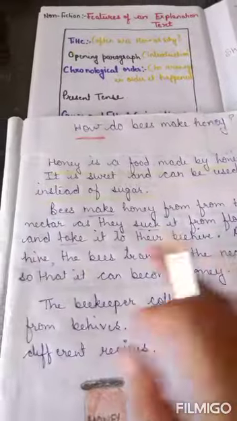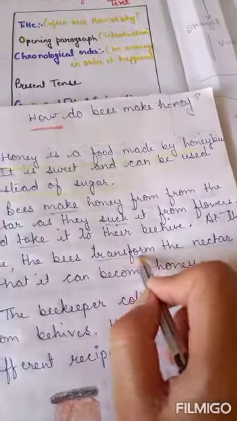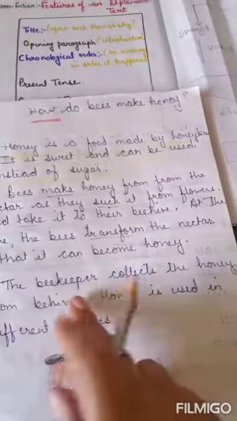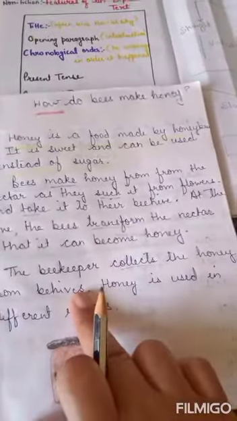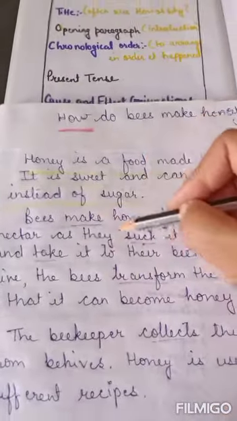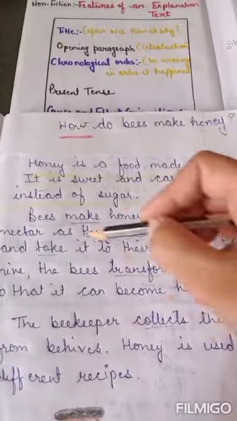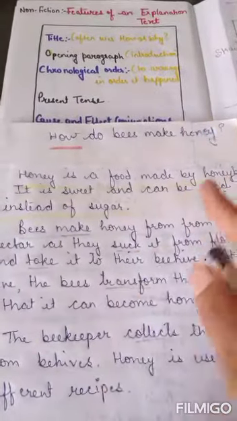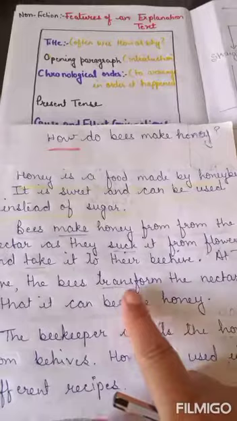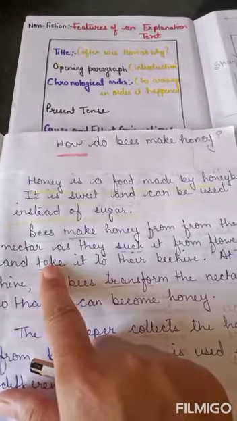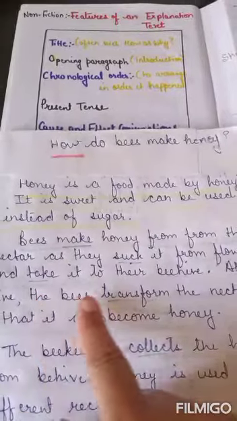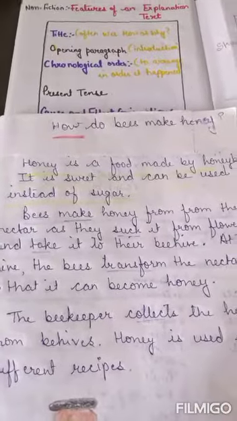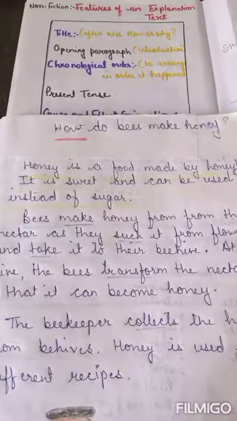to their beehives. At the hive, the bees transform the nectar so that it can become honey. Then the beekeeper collects the honey from the beehives. So if you look at the verbs here, these are used in present tense. All right, what's the past tense of make? It's made. Suck, sucked. Transform, transformed. Take, took. Yes or no? So the verbs in an explanation text are used in present tense. Alright, children, I hope it's clear.